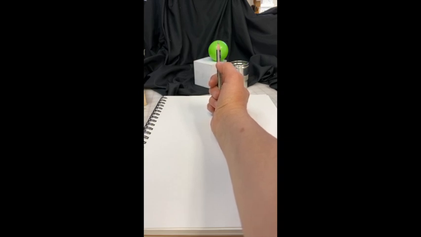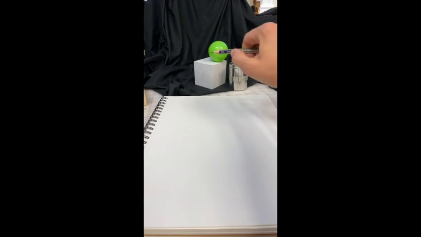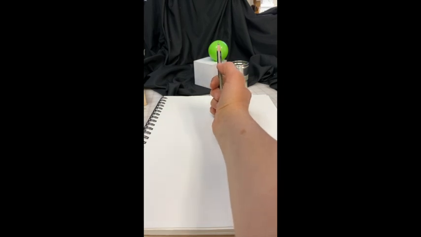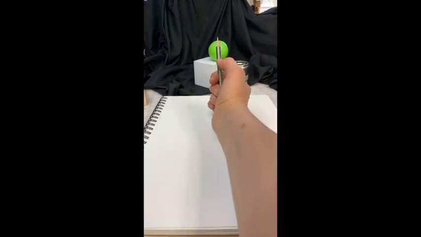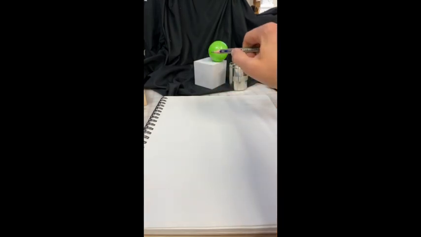And now that I have the height of the green ball, I can compare it to its width. And as you can see, the height and width are the same. This is a sphere, and when it's seen two-dimensionally, it would look like a circle. And circles have the same radius and therefore have the same height and width.